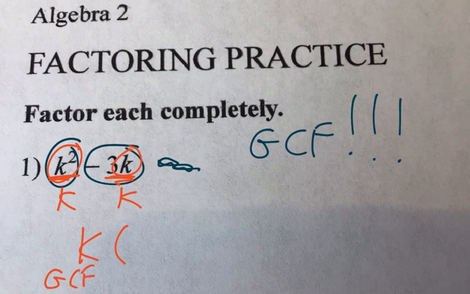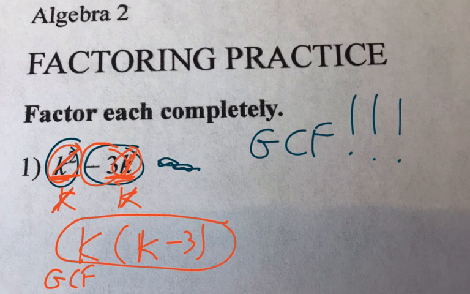And let's see what we got here. K squared divided by k is k. K divided by k cancels to a 1. I'm left with minus 3. So this is the factored form of the original expression.